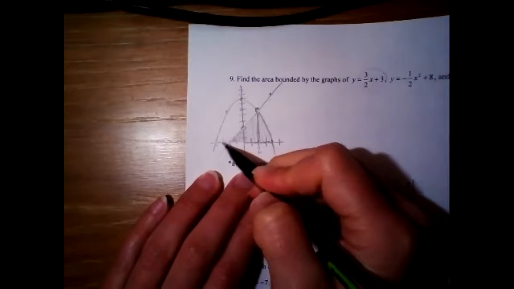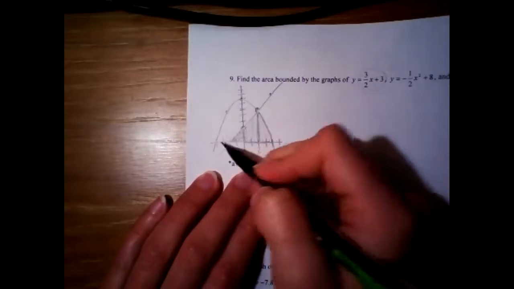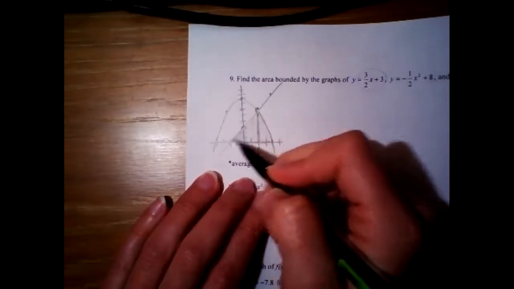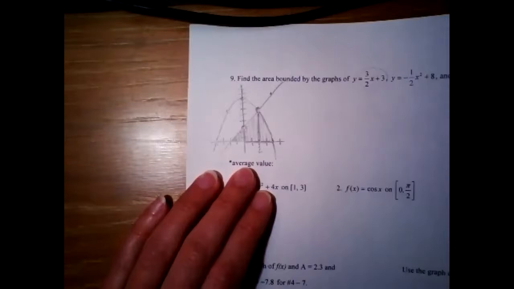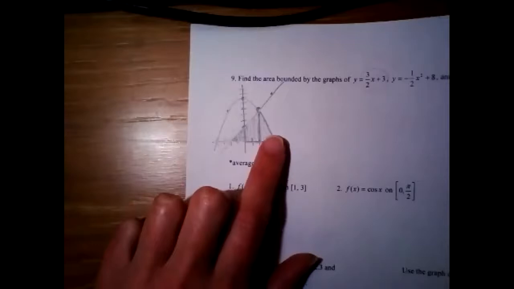Why isn't it the other side? If you get a choice, you want to pick the positive side. Also, this area would be really strange. They typically mean the positive side or they would give you a graph. You want to pick the less confusing of the two, basically.